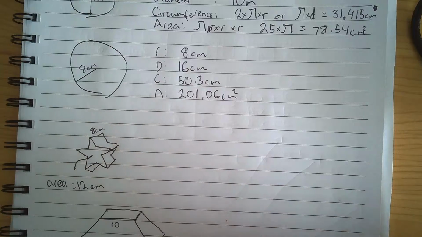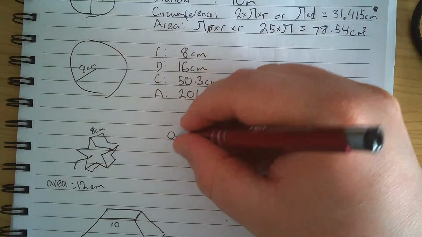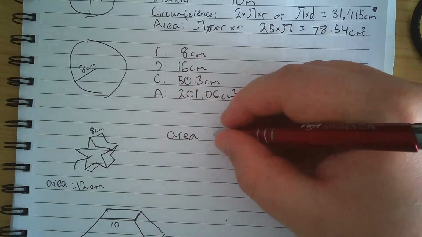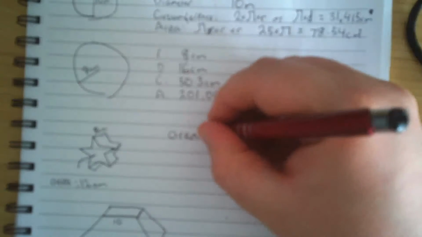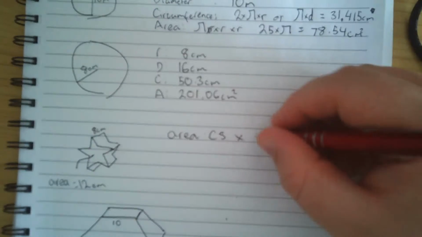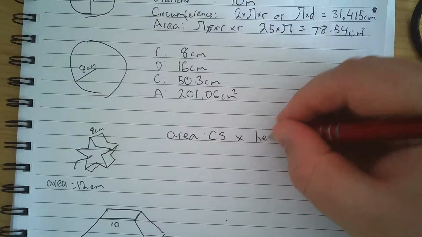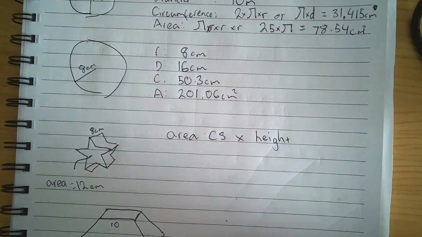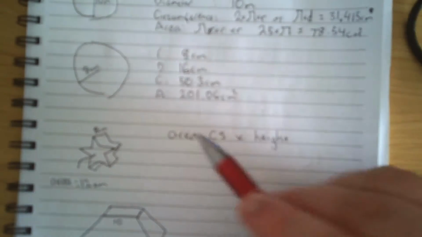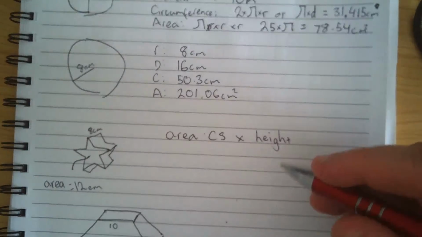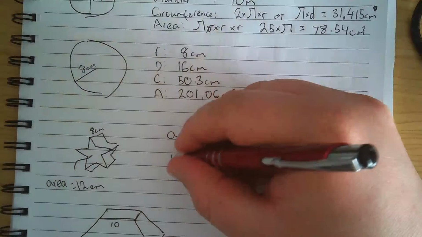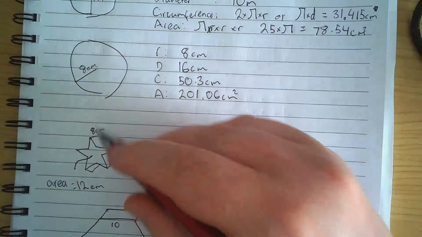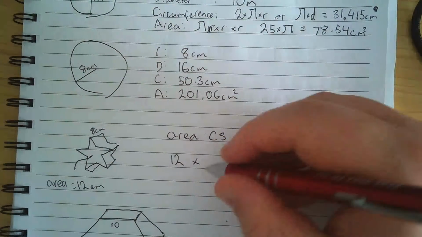And you need to do the area of the face, or the area of the cross section. We're going to put area of CS times the height or the depth, depending on whether your shape is laying down or standing up. So basically the area times the other number. In this case, my area is 12 times my depth is 8.